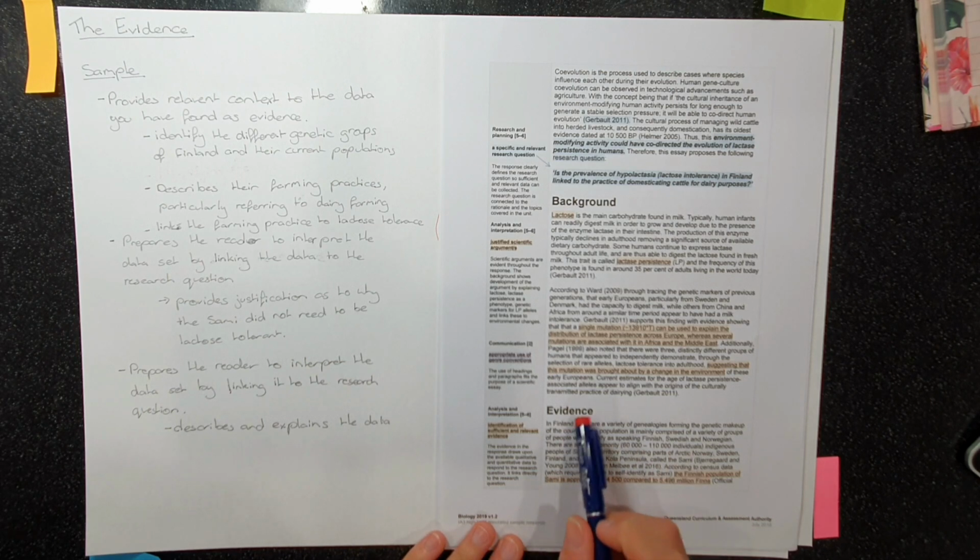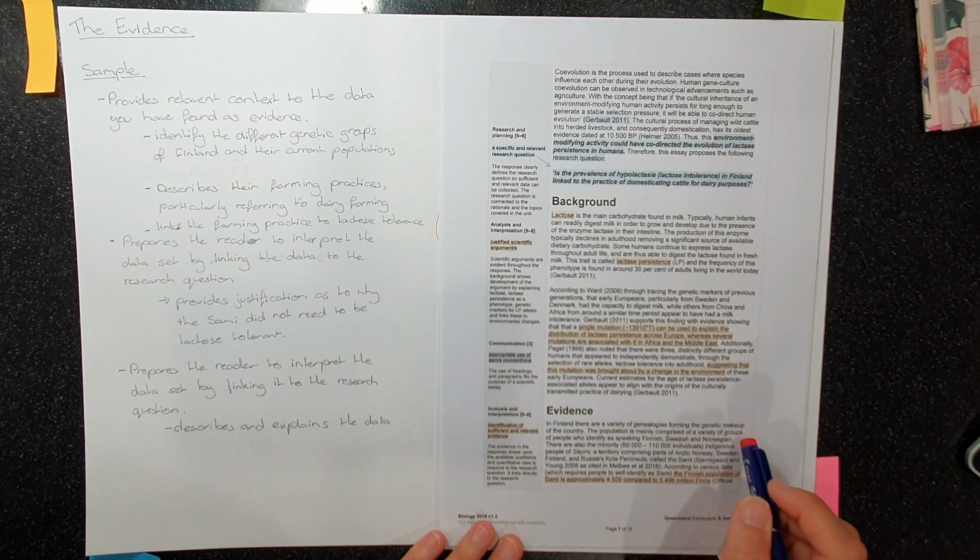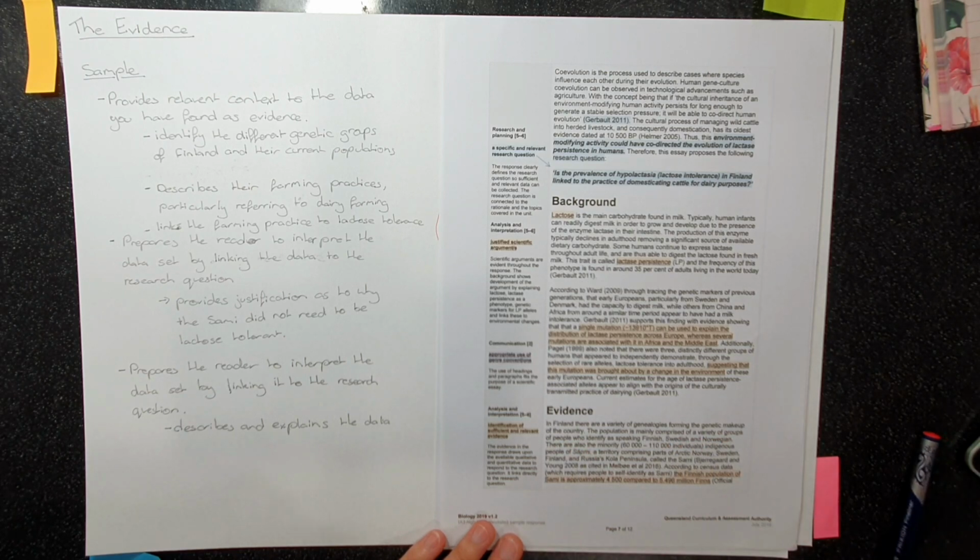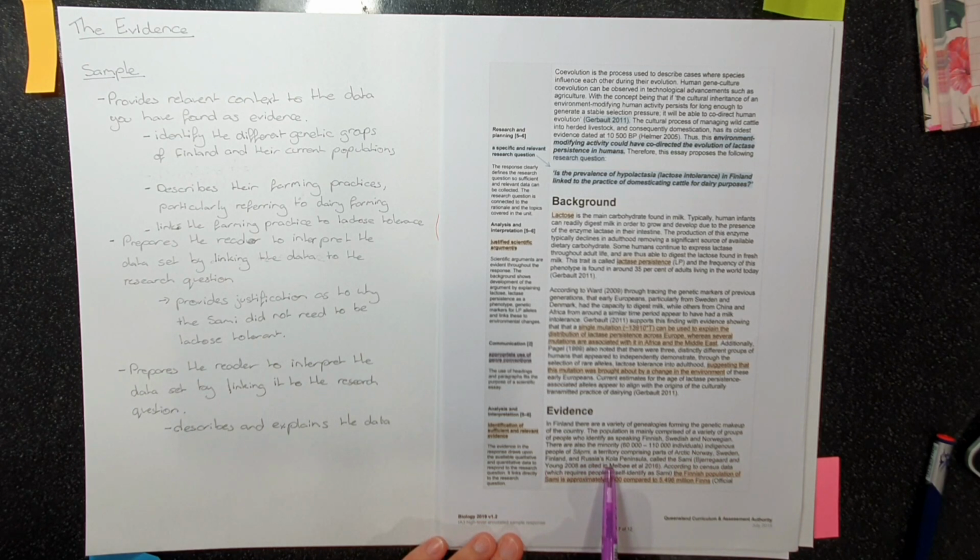So here we go. In Finland, there are a variety of genealogies forming the genetic makeup of the country. The population is mainly comprised of a variety of groups of people who identify as speaking Finnish, Swedish, and Norwegian. There are also the minority, 60,000 to 110,000 individuals, indigenous people of Sapmi, a territory comprising parts of Arctic Norway, Sweden, and Finland, and Russia's Kola Peninsula, called the Sami.